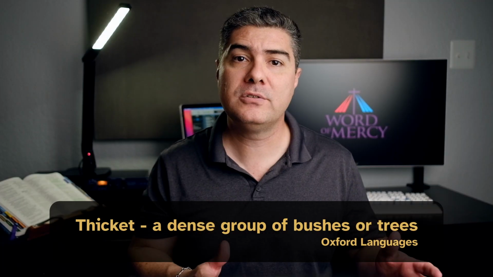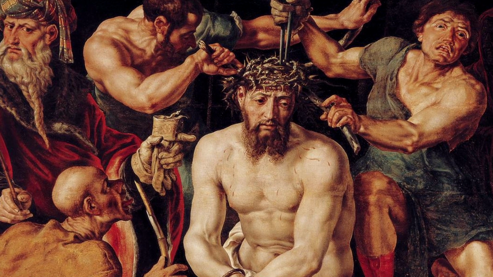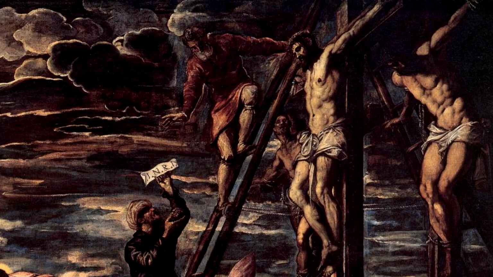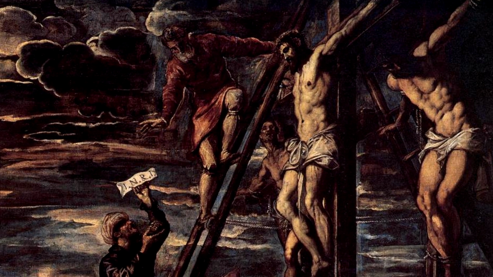The ram's horns caught in a thicket is a foreshadowing of the crown of thorns to be placed on Jesus' head. And like Isaac, Jesus was not forced by his father to be sacrificed. He willingly offered up his own life in order to save us from our sins, to save you from your sins. He willingly gave his life so God's word would be fulfilled.